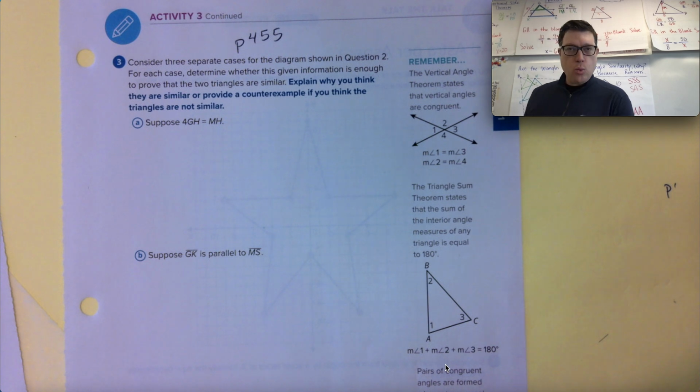Module 3, Topic 1, Lesson 1. And we're going to finish out Lesson 1's activity with our conversation right now.